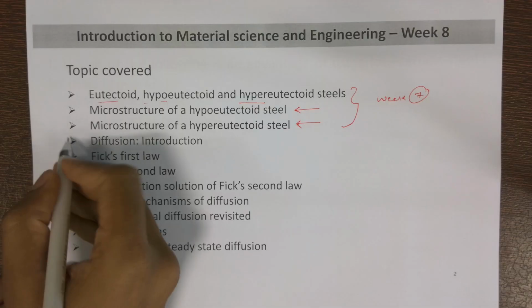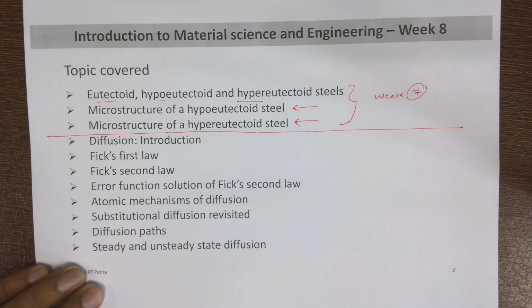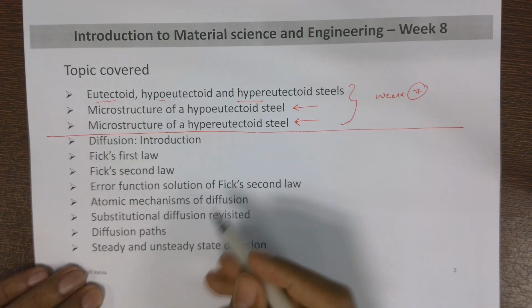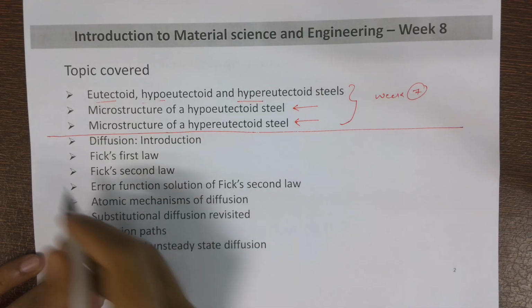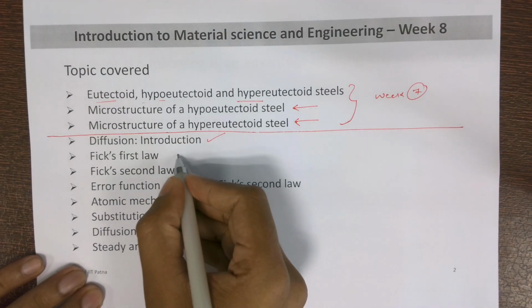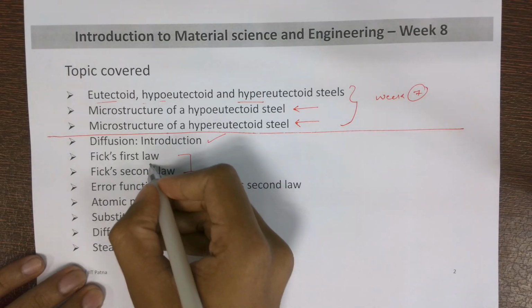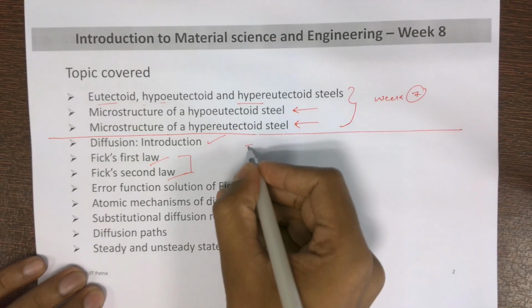Now after this, the phase diagram has been completed. The introduction of the phase diagram and the microstructure evolution has been completed here. Later on, the entire discussion of this particular week 8 is on diffusion. So we discussed what diffusion is. There are two laws in diffusion, Fick's first law and Fick's second law, where we saw how the flux is changing.